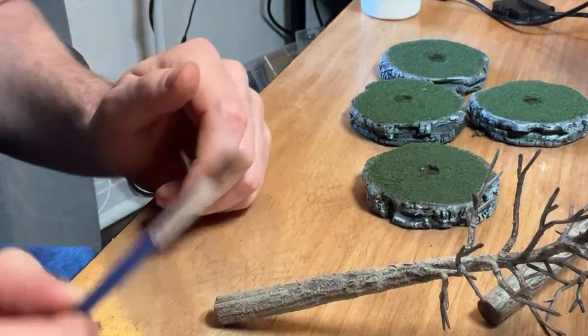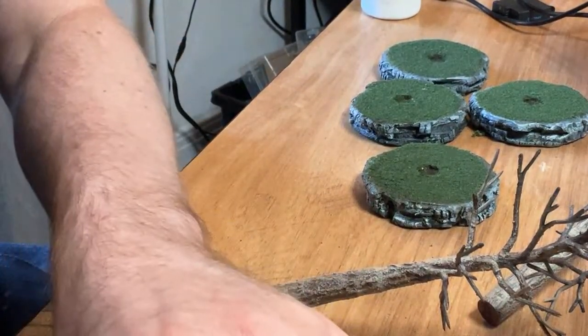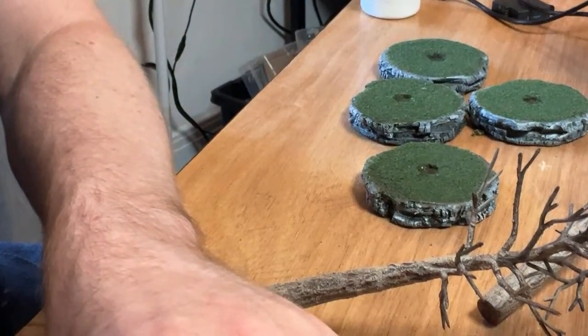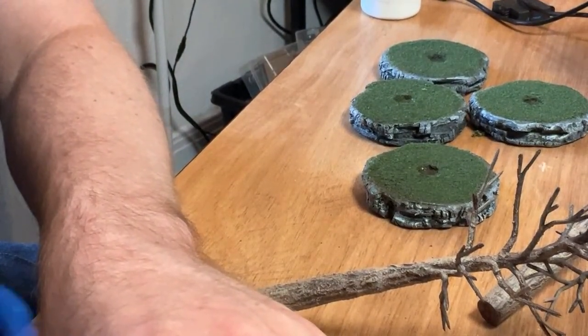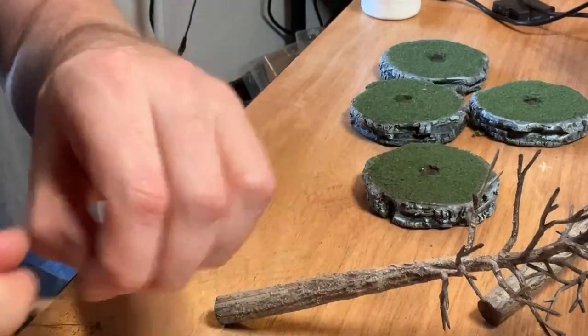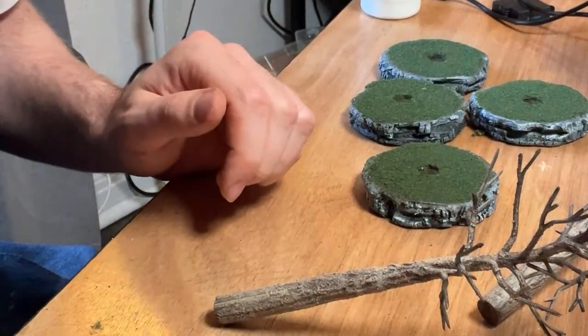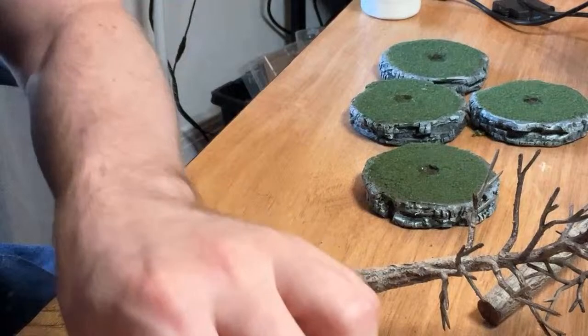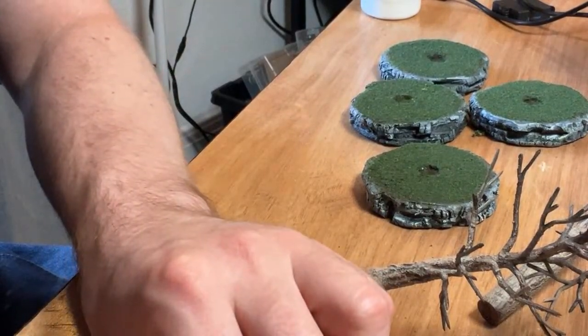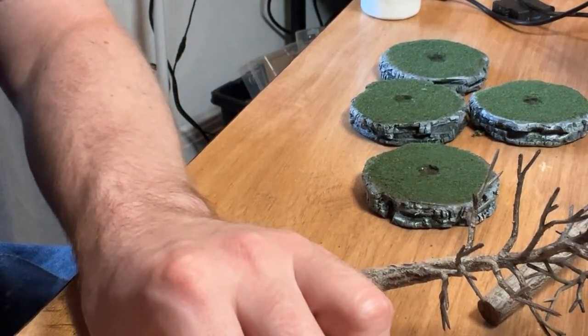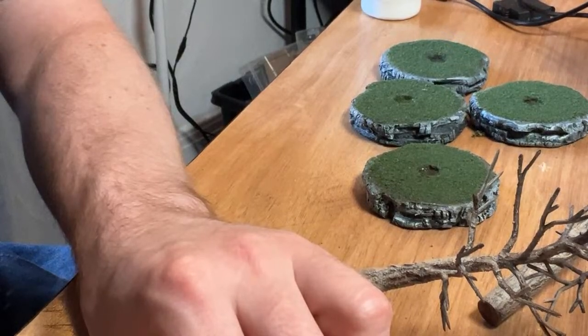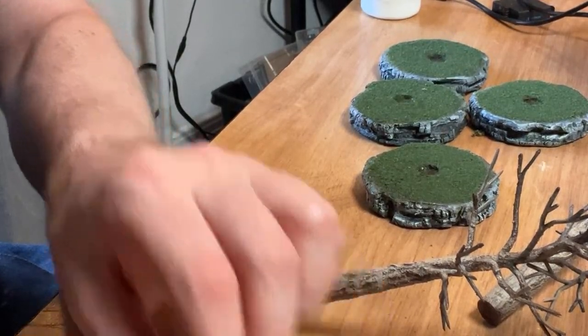That being said, I have a dirty brush, so it'll be a little off, which is fine by me. There we go. Get a little bit of that white off there.